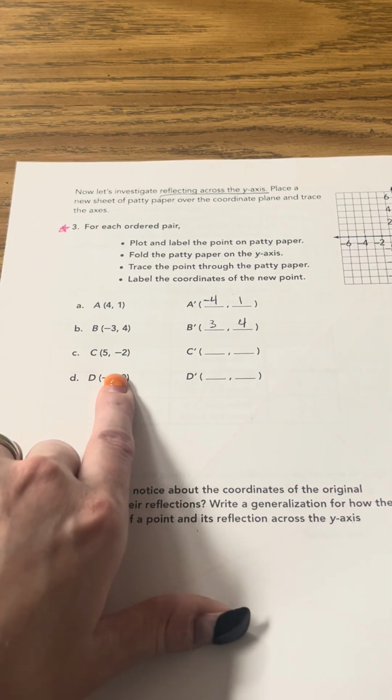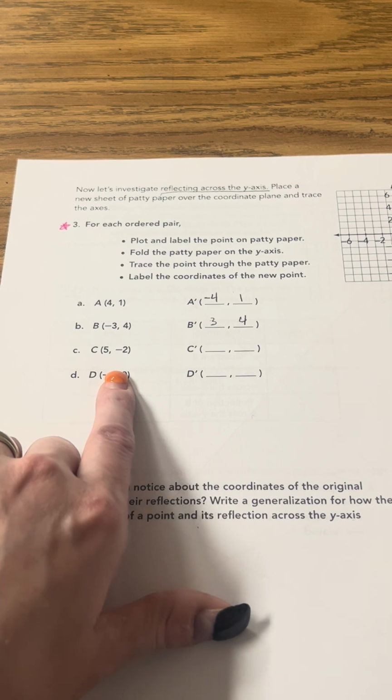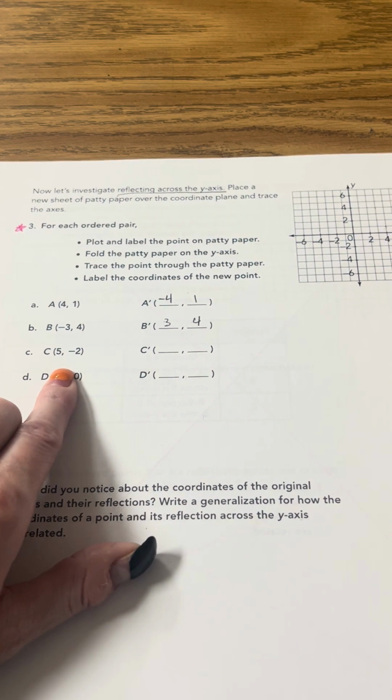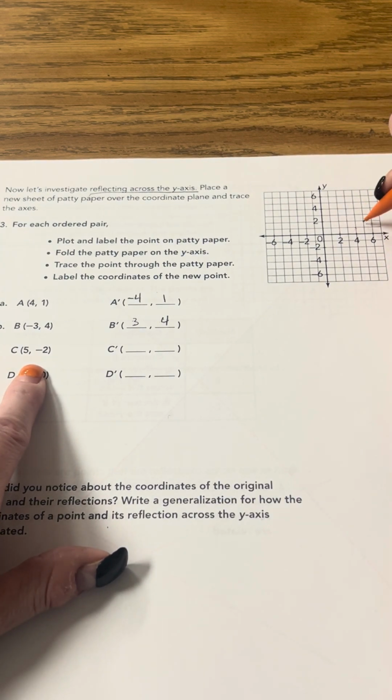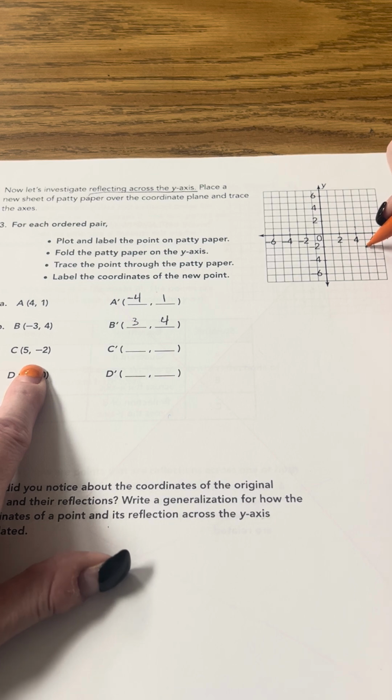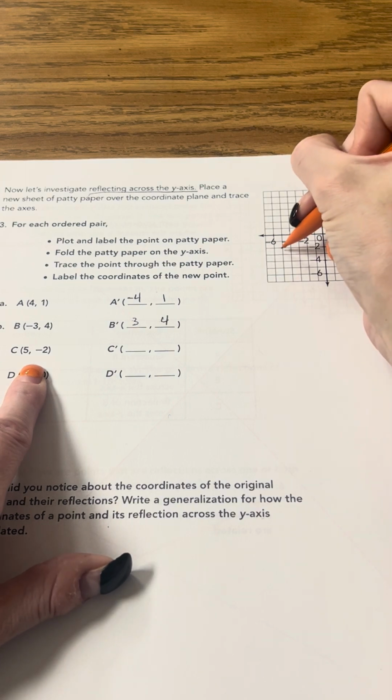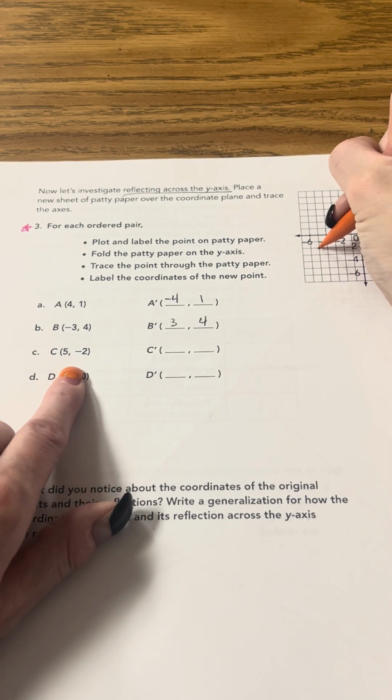Okay, now go ahead and try these two on page 187. Try C and D on page 147. Okay, we're going to start with 5, -2, and we're reflecting across the y-axis. So in this case, your x is staying the same and y is changing. I'm sorry, opposite. X is changing, y is staying the same.